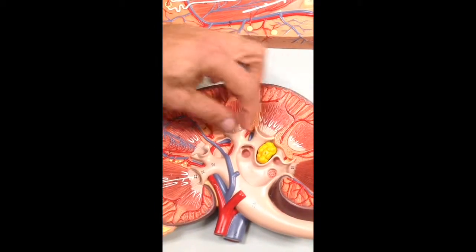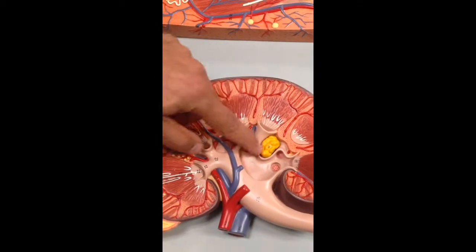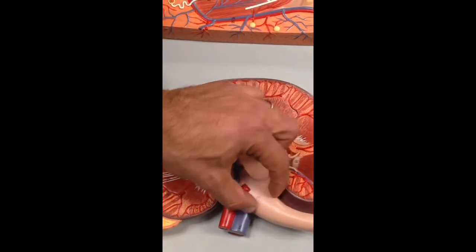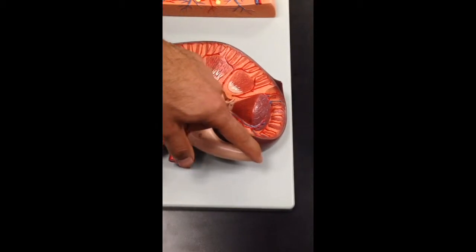The minor calyx diameter is small. Then it leads to the major calyx. The major calyx has a bigger diameter. Once it gets to the funnel shape, that is the pelvis. Once it exits, that is the ureter.